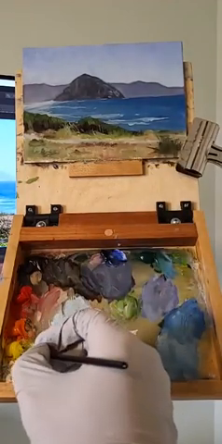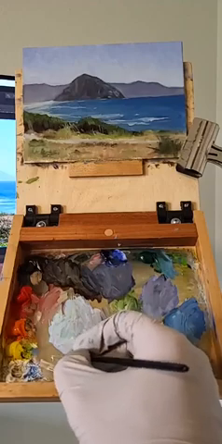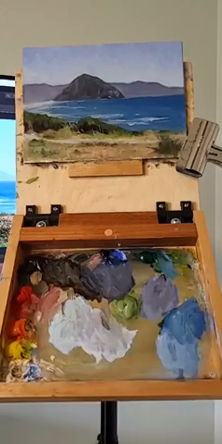Some little flowers in the corner in this painting. Might as well add them.